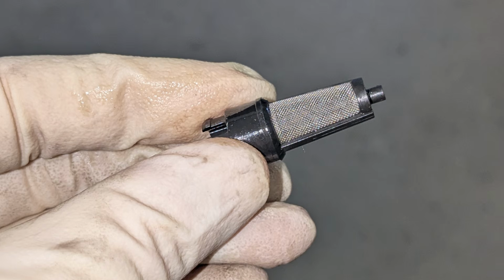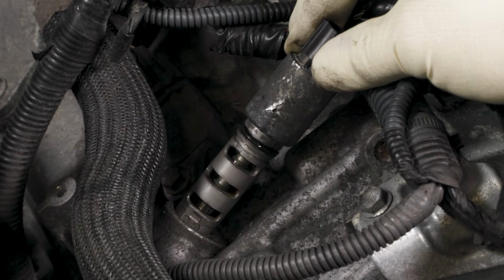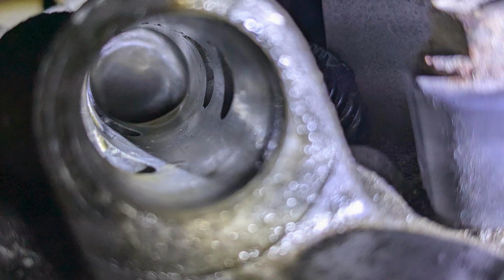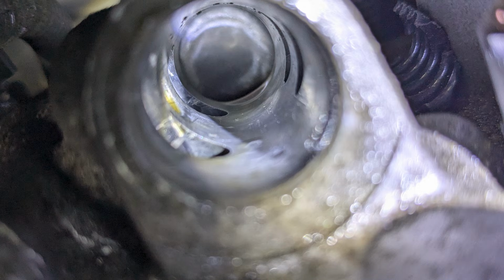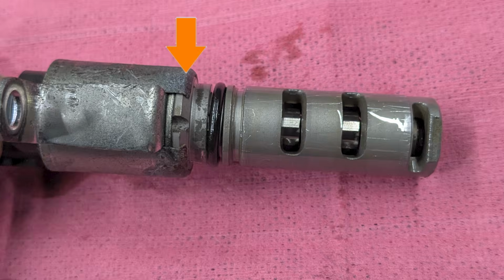To be sure there was no sludge in the screen, I removed and inspected them on each side, and the screens were clean. At this point, I removed the solenoid to inspect it, and while inspecting the solenoid bore for sludge, I noticed something looked off with the alignment of the oil ports in the valve cover and the oil ports in the solenoid. They didn't look like they lined up. Inspecting the solenoid, I found tool marks from rotating it with pliers. And when the tech did this, they spun the crimped mounting bracket on the solenoid, misaligning the oil ports from the solenoid to the engine.